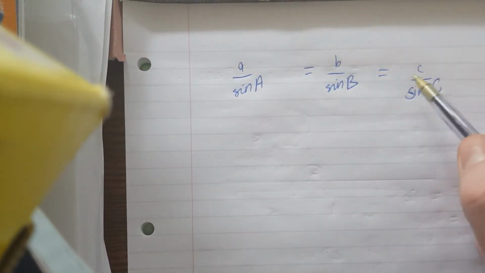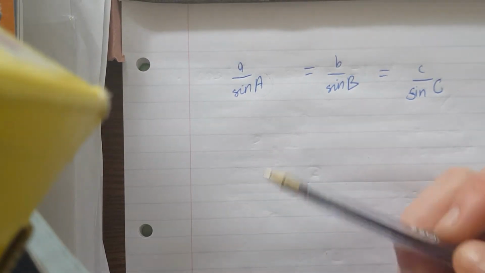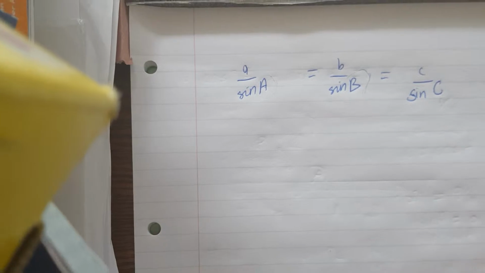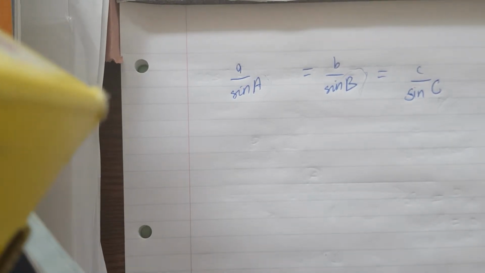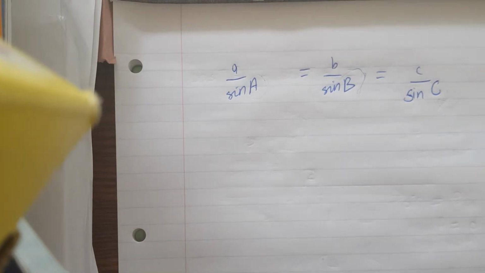The small a, b, and c stand for the lines, and the large A stands for angle A. Similarly, the large B is angle B, and the large C is angle C. So the sine rule is one that we're going to be using a lot in our practical trigonometry as well, so it's handy to understand where it comes from.